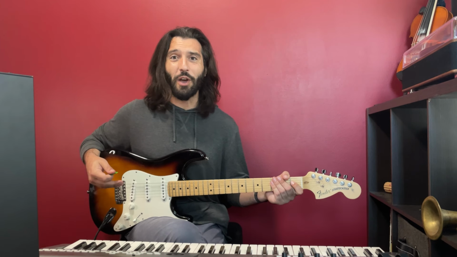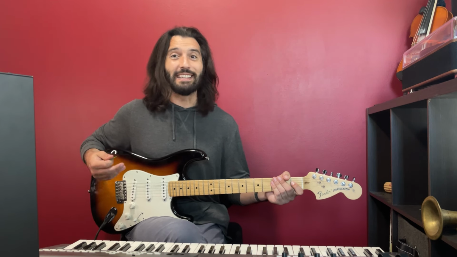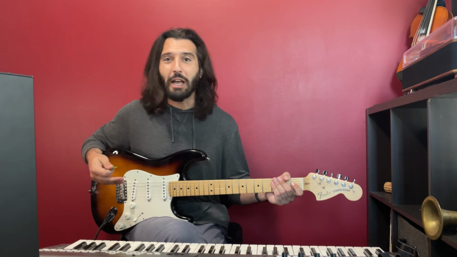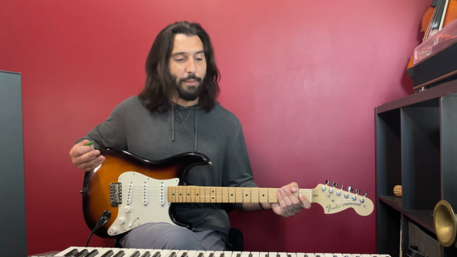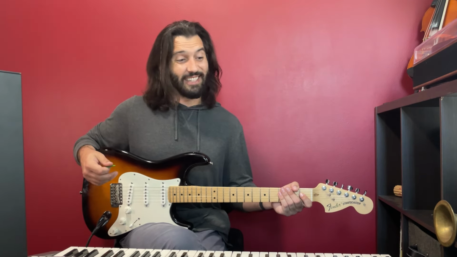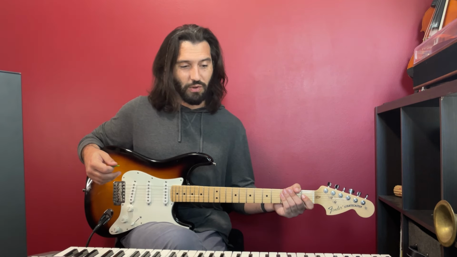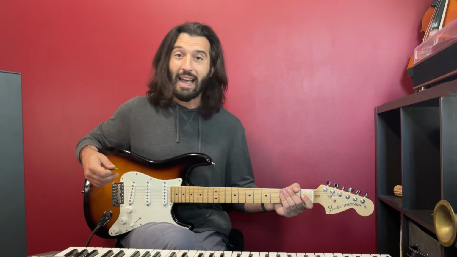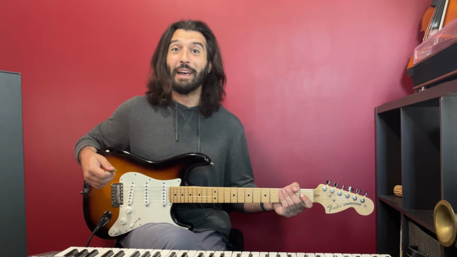And I'm going to end here with a little demo of what the scale can sound like over a backing track when you start adding slides and hammer-ons and pull-offs and bends. Except I'm going to have to play the backing track at the same time as I'm playing the solo on my keyboard here. I'm going to have to play keyboard and guitar at the same time. Let's see how this goes. This might be rough.